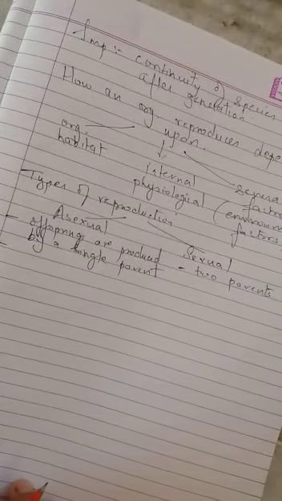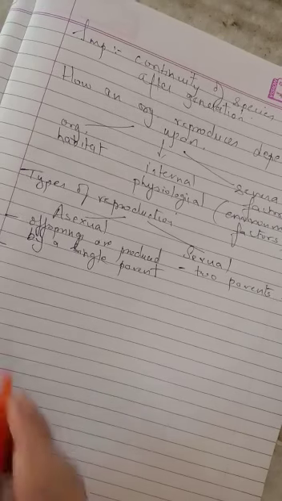Yesterday we discussed the types of reproduction, that is asexual and sexual reproduction. In asexual reproduction, offsprings are produced by a single parent, whereas in sexual reproduction they are produced by two parents. Usually in asexual reproduction the reproductive organs do not participate, so there is no involvement of gamete formation.